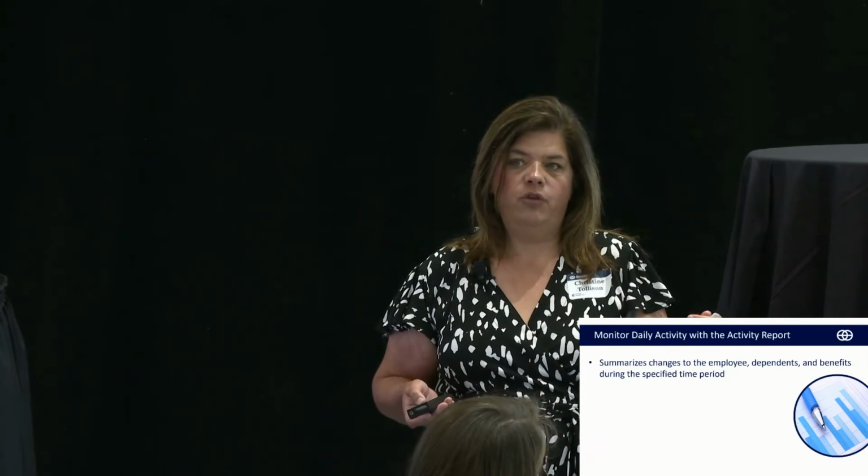So to talk about a few common reports that will help meet some of these needs. Monitoring your daily activity with the activity report. That report's going to summarize changes to the employee, dependents, and benefits during the specified time period. So it's considered a change file, and if you're running it daily, then it's just going to look back to the previous day to see what changes were made during that previous day and provide that to you.